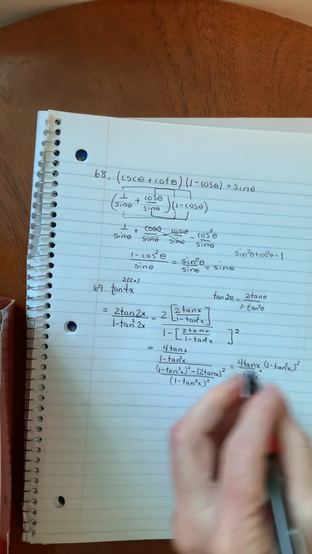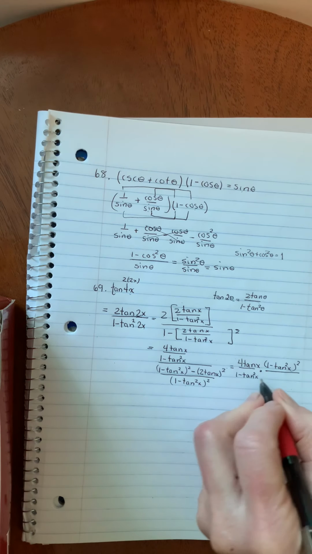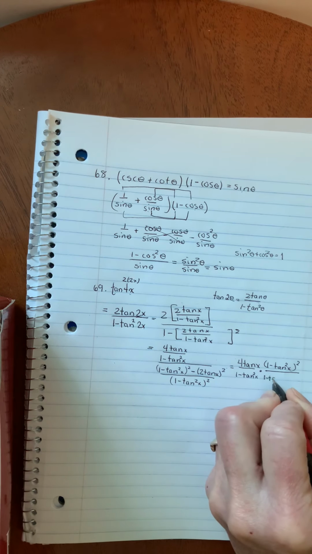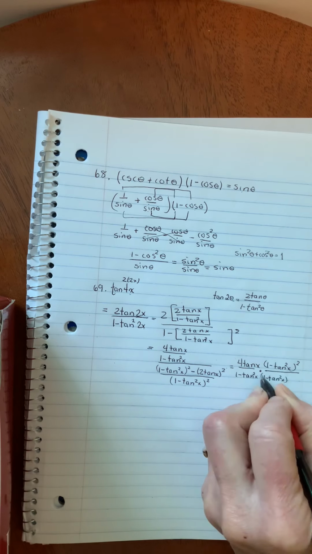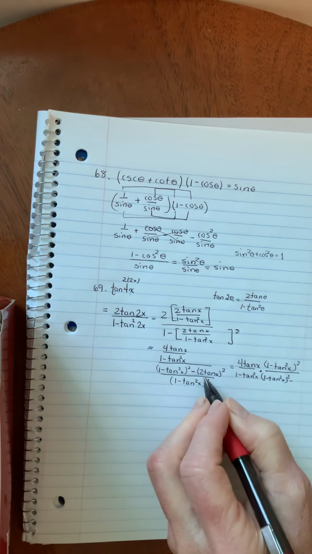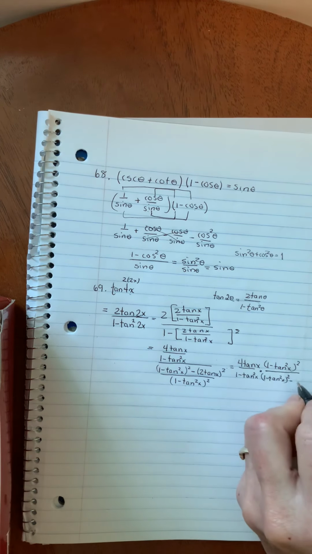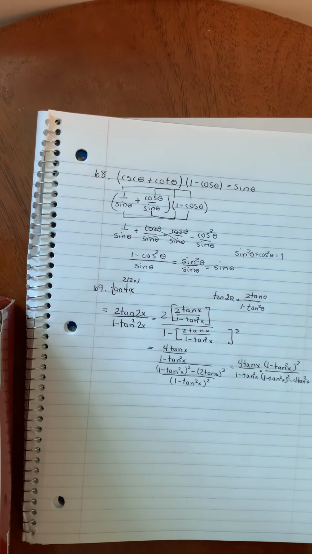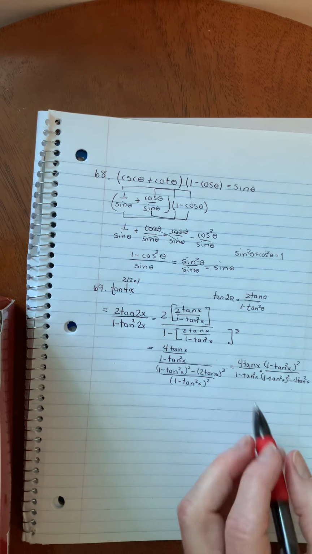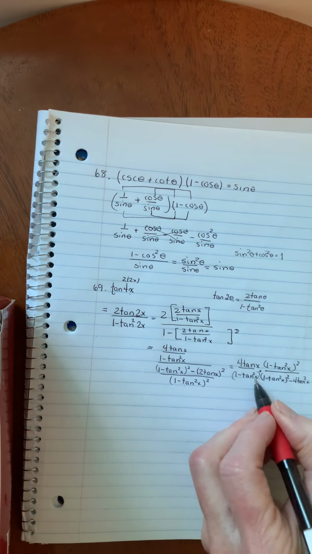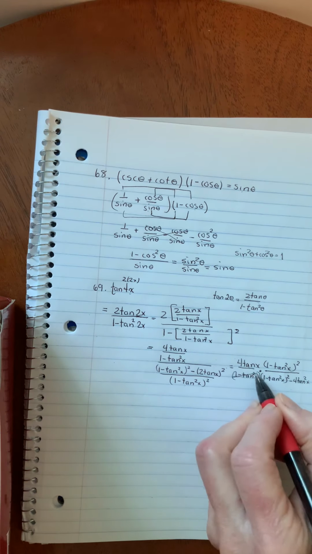And then this one, let me do some work with it. I've got 1 minus tangent squared of x, all squared, minus, and I'm going to call this 4 tangent squared of x. About off the page there. So, now, this one and this one are very much alike. I can cancel that.